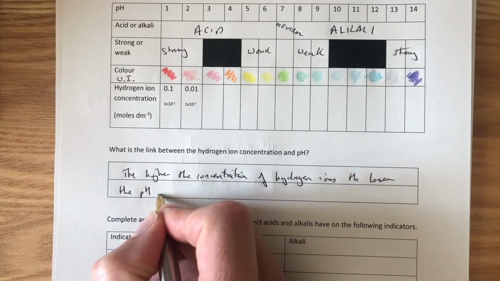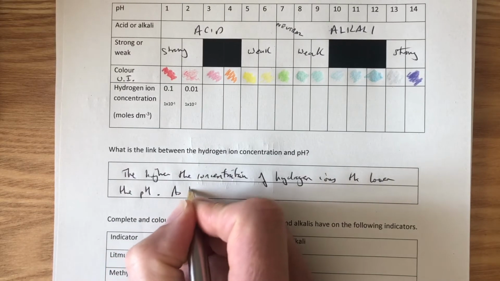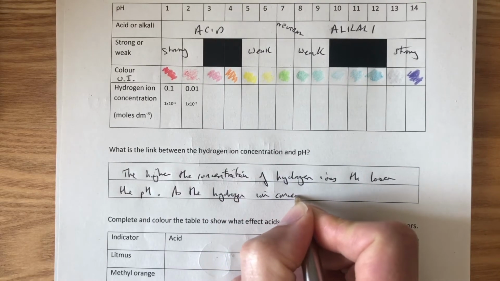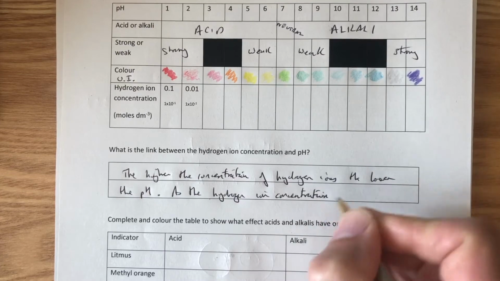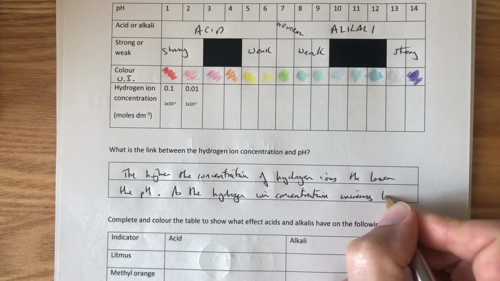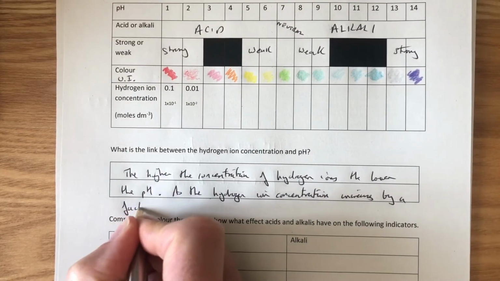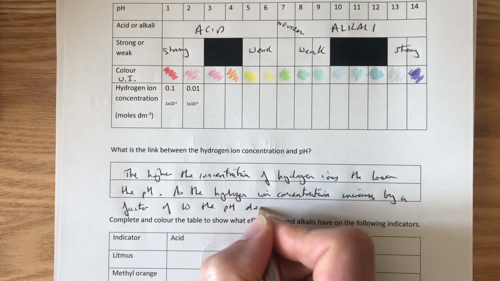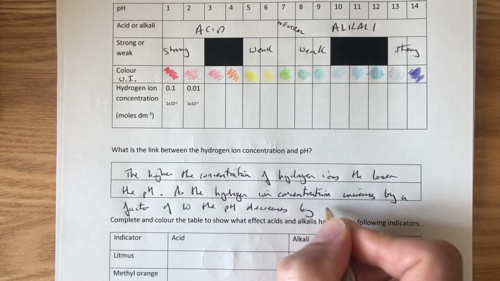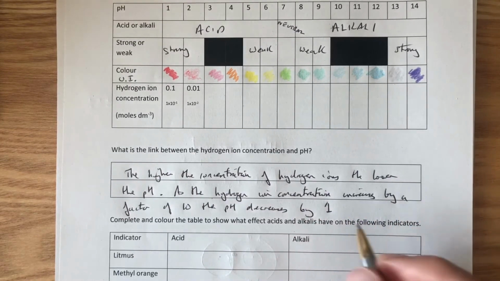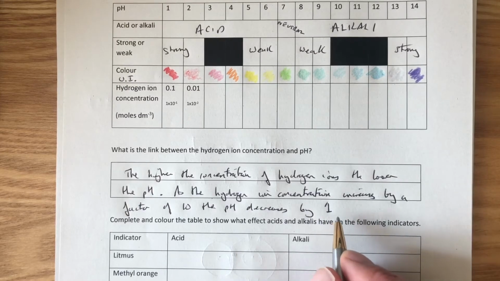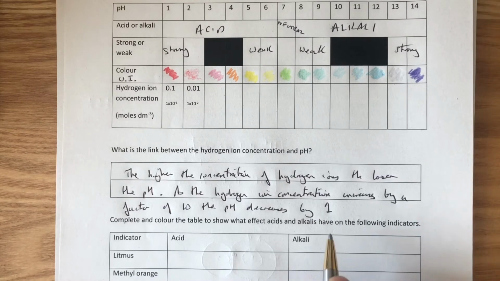Now there's a second trend as well. There's a second link we need to know about. As the hydrogen ion concentration increases by a factor of 10, the pH decreases by 1. Okay, so it's not a straightforward scale. Oh, it is a straightforward scale. It's not as you would expect. So we have to increase the hydrogen ion concentration 10 times to decrease the pH by 1.